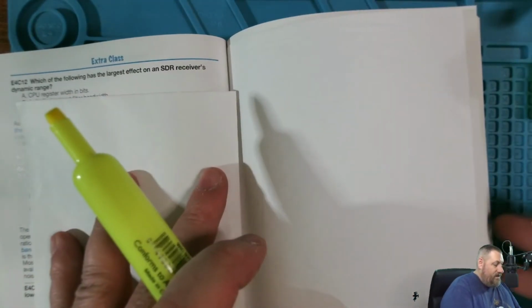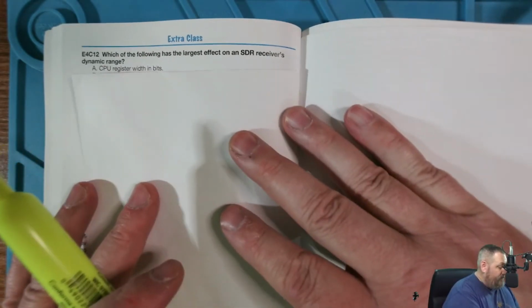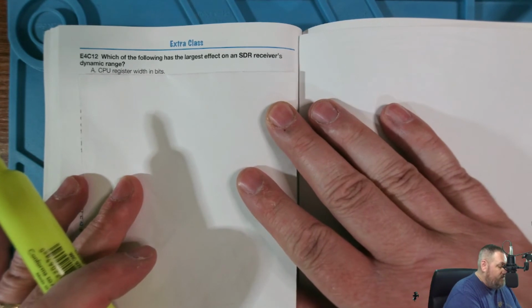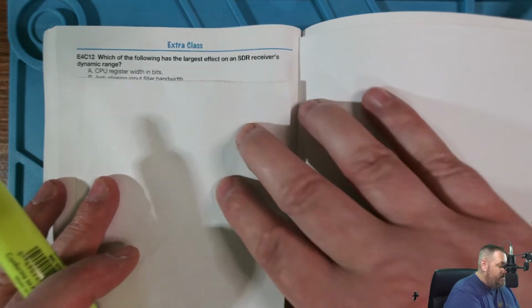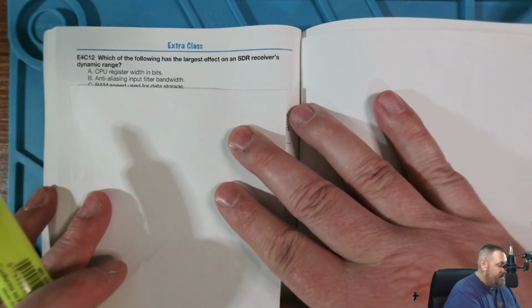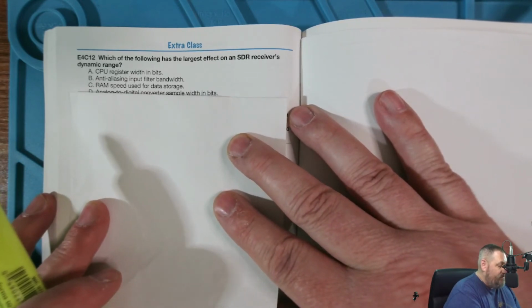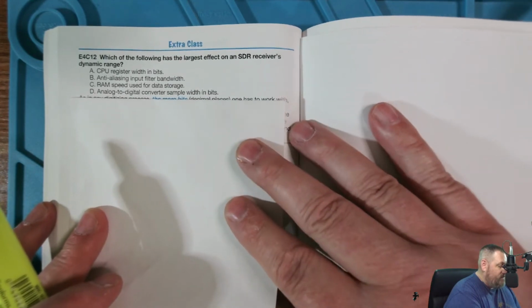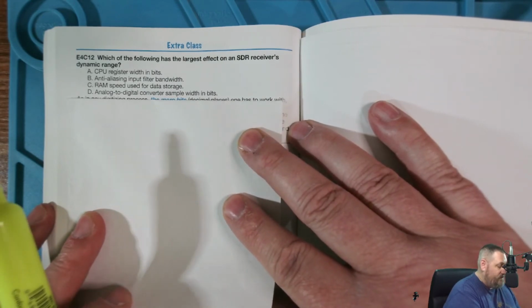Move along here on to the next question. Which of the following has the largest effect on an SDR receiver's dynamic range? A. CPU register width in bits. B. Anti-aliasing input filter bandwidth. C. RAM speed used for data storage. D. Analog to digital converter sample width in bits.